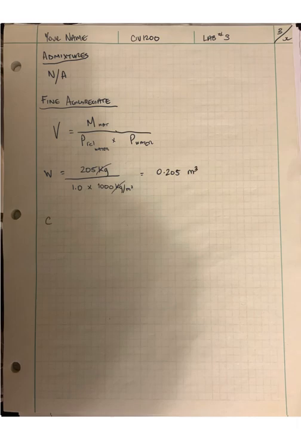Right, and we're going to continue that with our cement. So cement is 373 kilograms all over 3.15, which is its relative density to water, and that's given in the details on our lab sheet. And we see that it's 1,000 kilograms per meter cubed. And when we look at this, it's 0.118 meters cubed. I'm just rounding to 3 decimal places here.